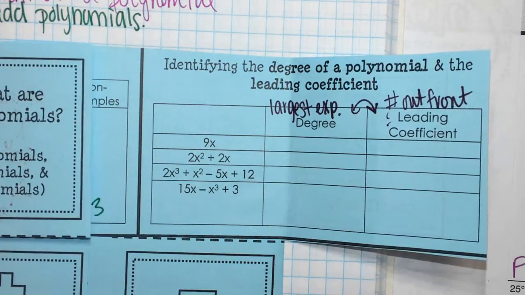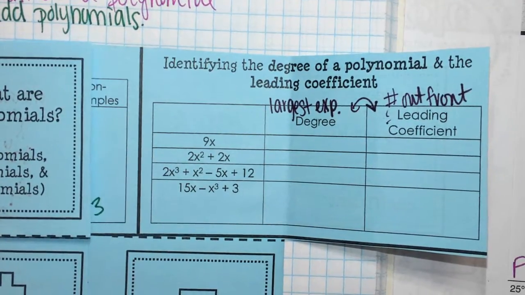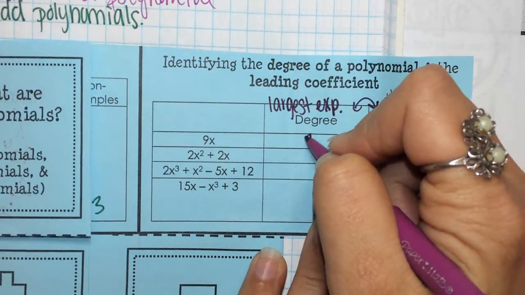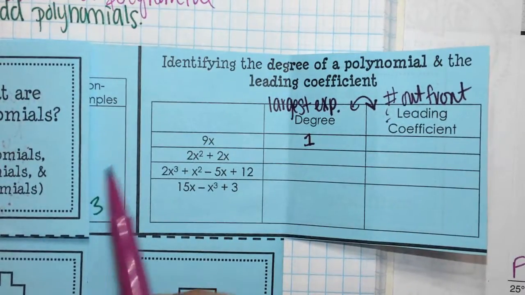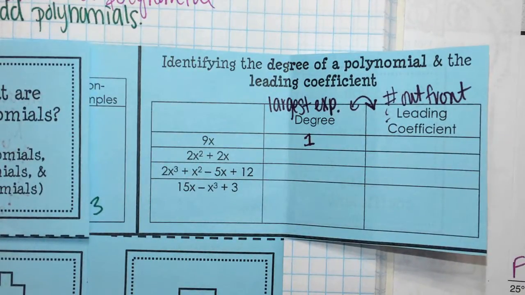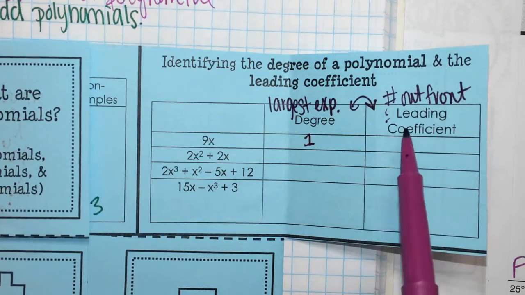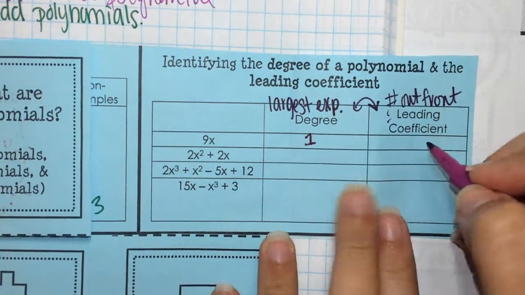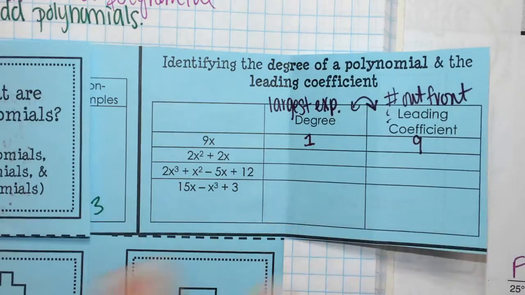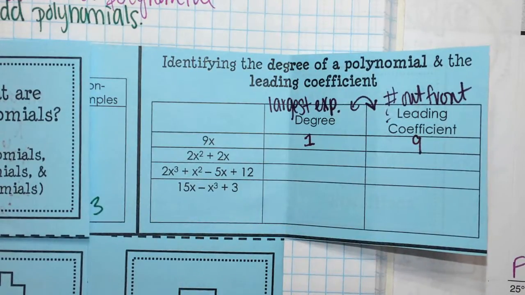So on the first one, what's the largest exponent there? What's the only exponent there? 1. Because x has an exponent of 1. If there's not an exponent there, it's 1. Alright, and what's the leading coefficient? What's the number out front? Thank you. Okay, does anybody have any questions on the first one? Okay, let's look at the second one.